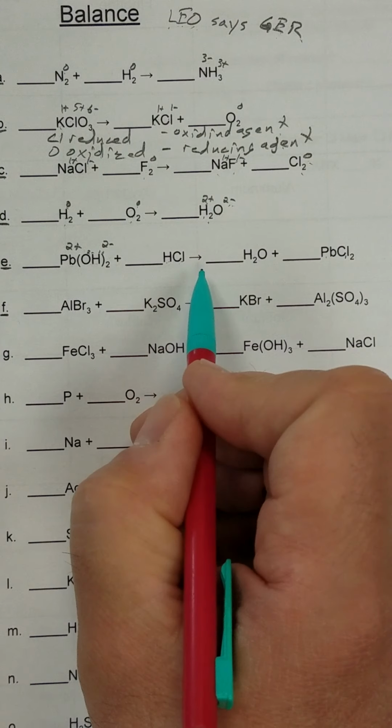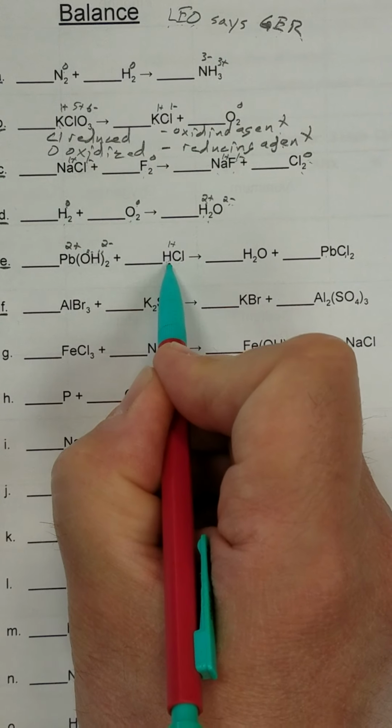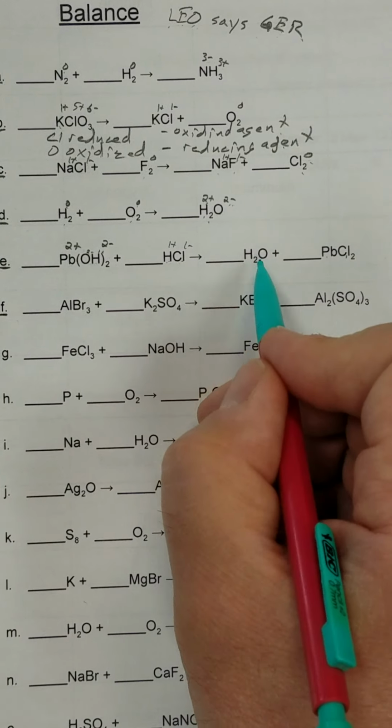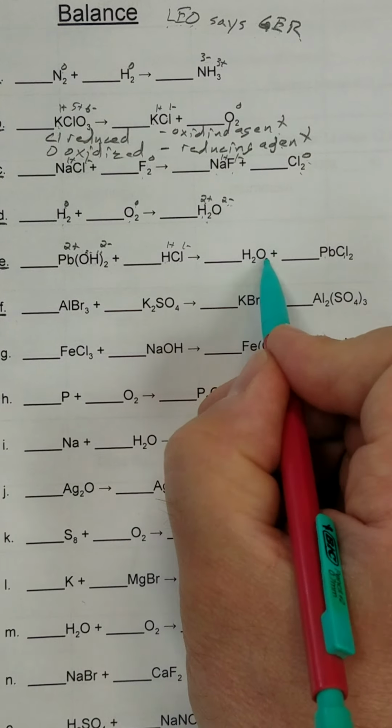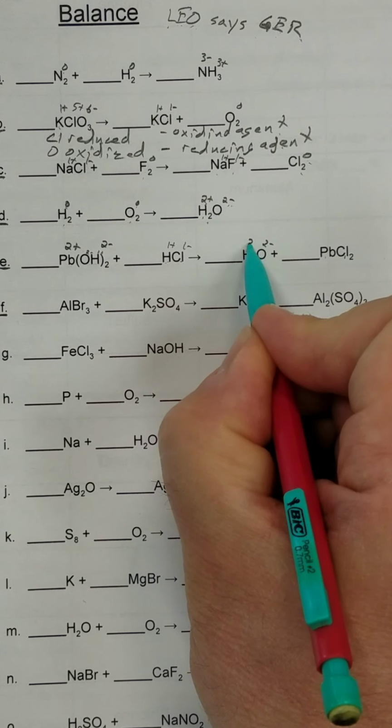Now, hydrogen chloride: the hydrogen, following the rule for hydrogen, is a 1+, and the chlorine is a 1-. Going over here, the oxygen in water, just like we did up here, is a 2-. Each hydrogen is a 1+, I have two of them, so that's a 2+.